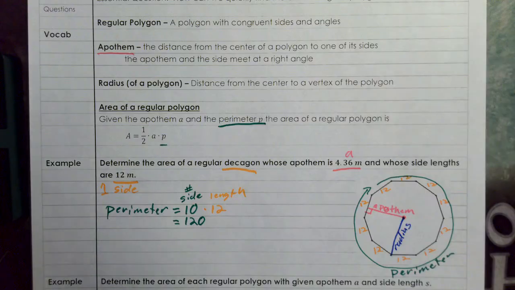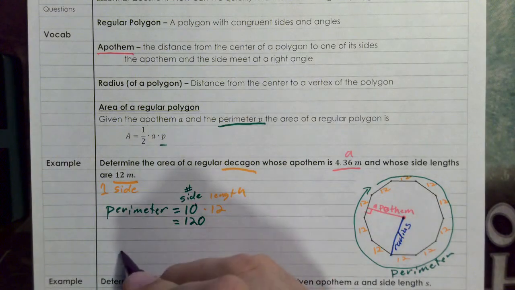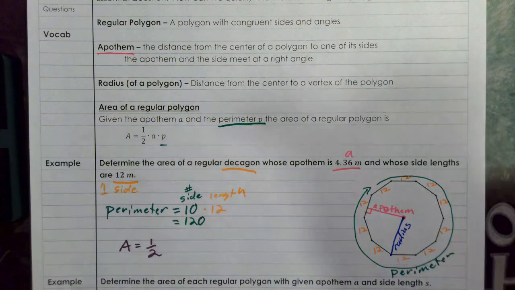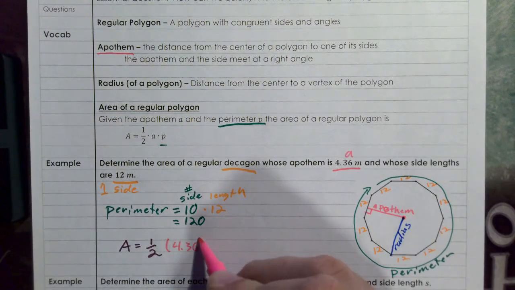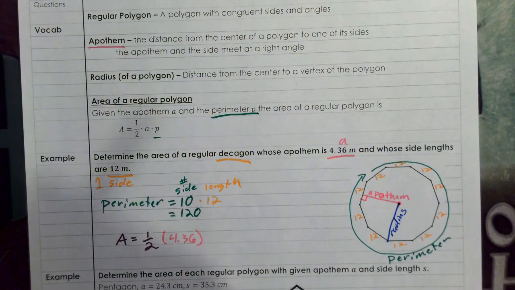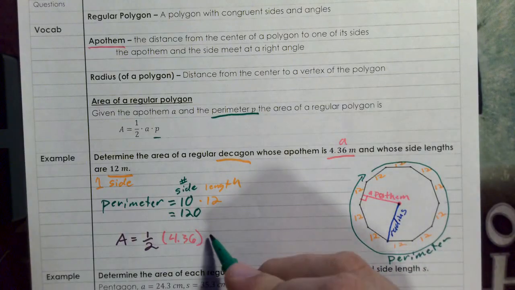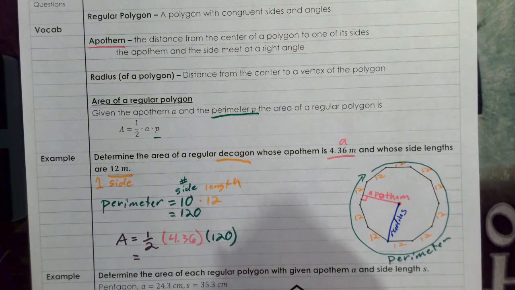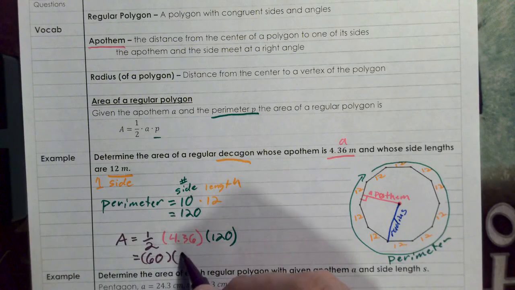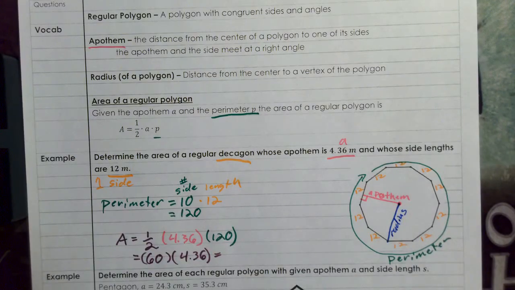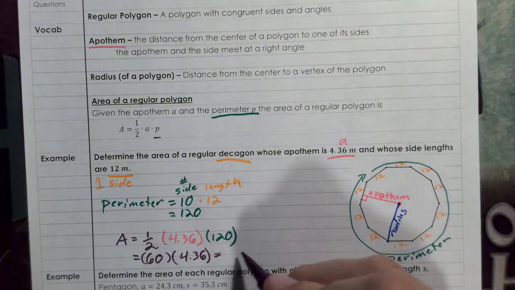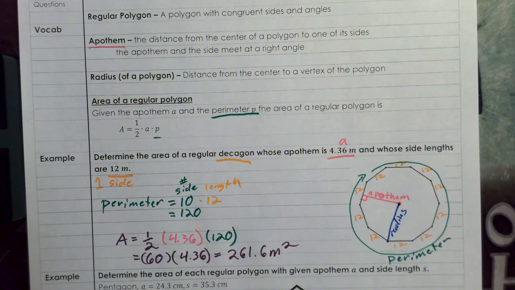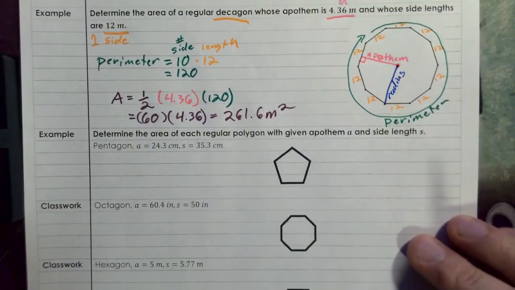If we wanted to find the area of this decagon, it will be 1/2 times our apothem, which is 4.36, times our perimeter that we found. So perimeter is 120. Well, that's just a matter of plugging all that into our calculator. I can do half of 120, that's 60, times the 4.36. So I'm going to type that in my calculator here. And we get 261.6 meters squared. So without all the explanation, that actually goes much faster in actual practice.